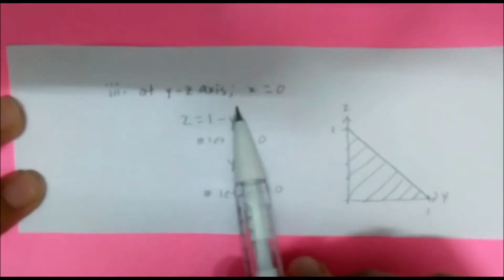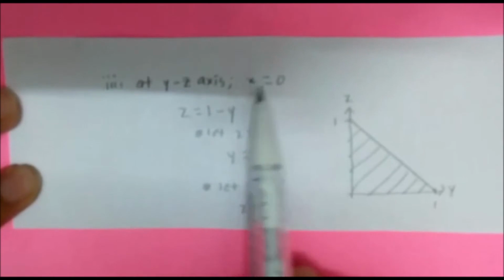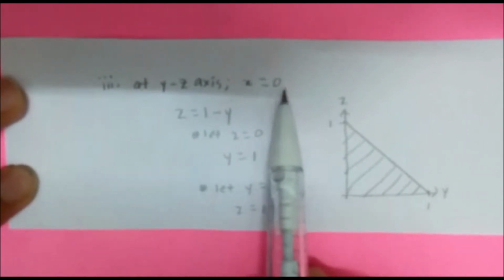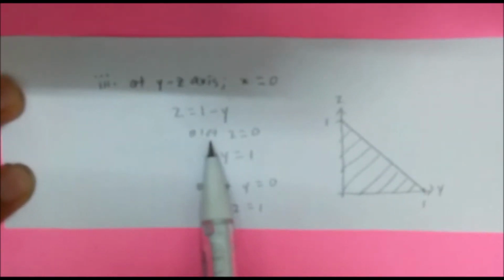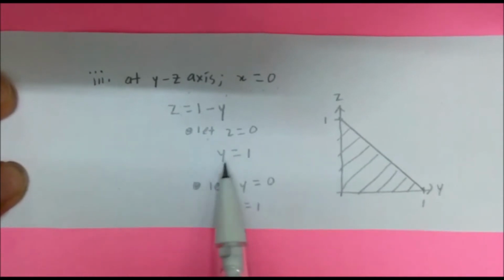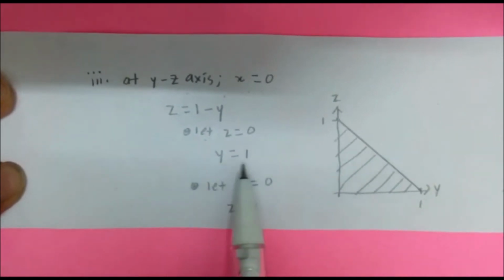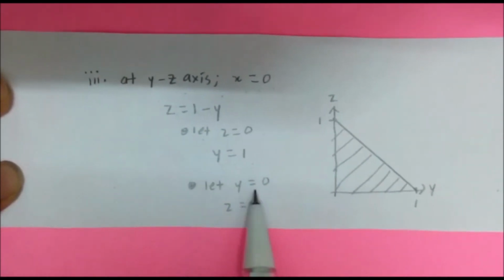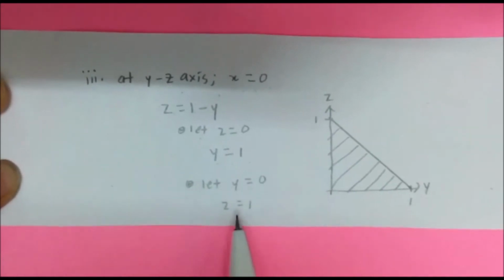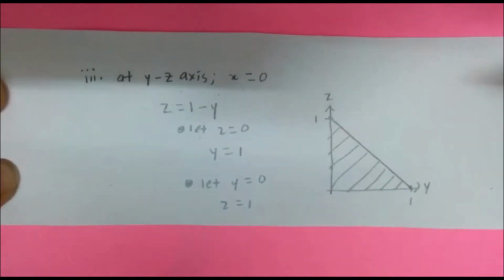The last plane is for the yz plane, where we know that x will equal 0. So let z equal 0, we get that y equals 1, and let y equal 0, we get that z equals 1.